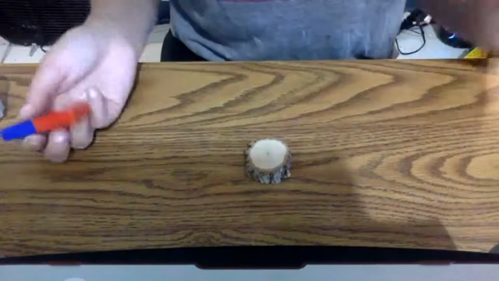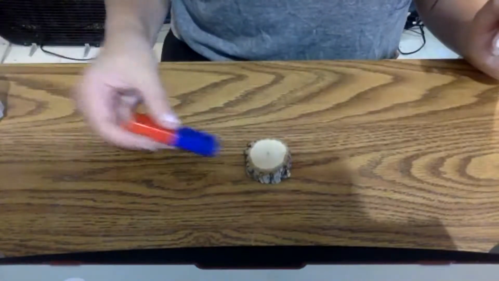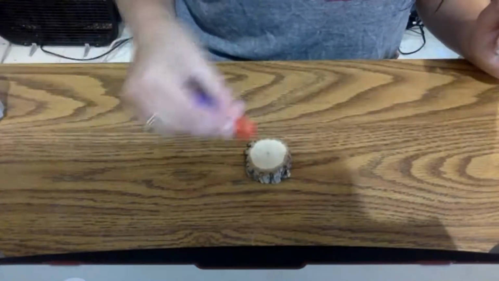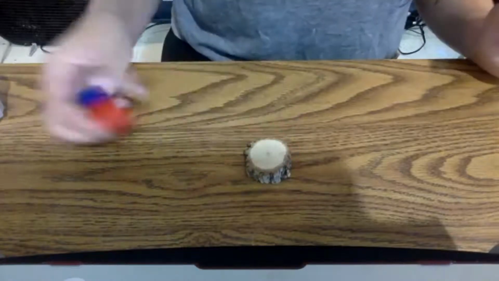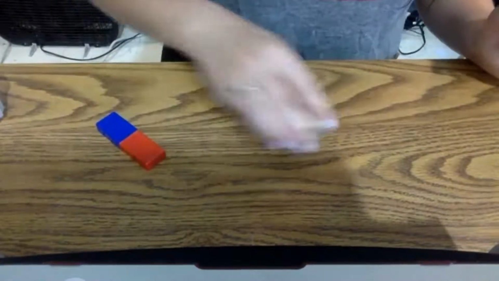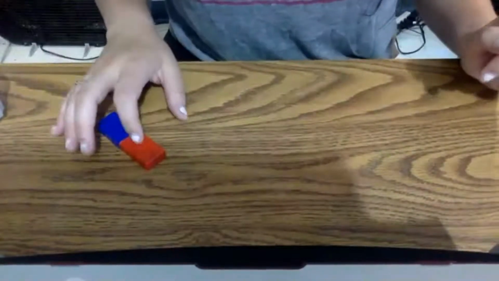Let's see, first one. Well, it didn't move, nothing happened. So that is non-magnetic. All right, so wood is not magnetic.